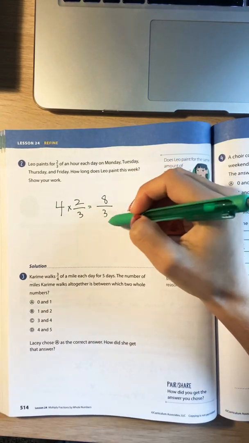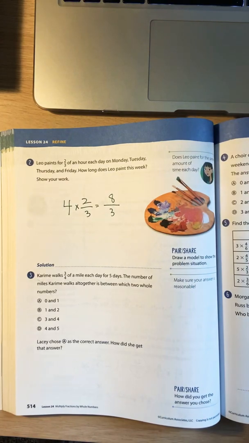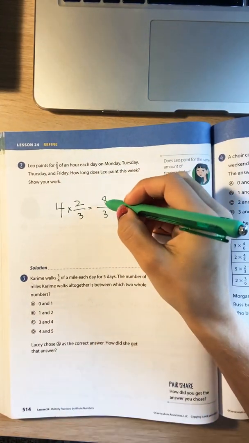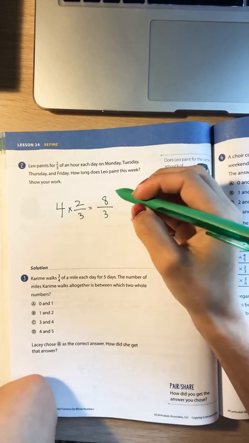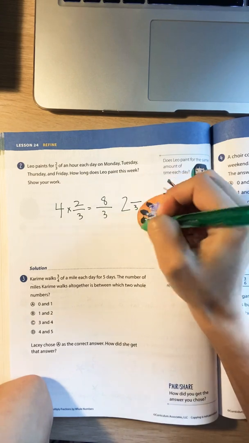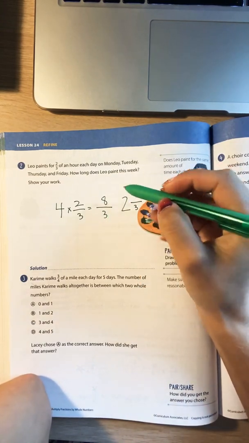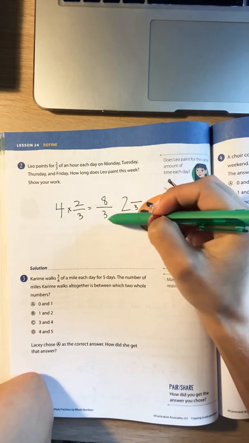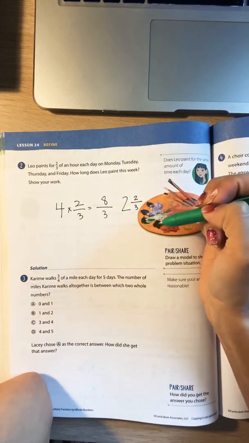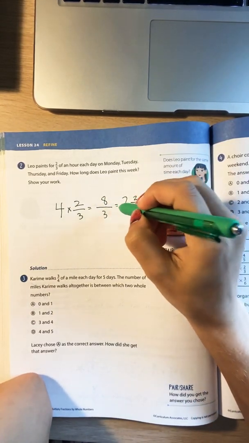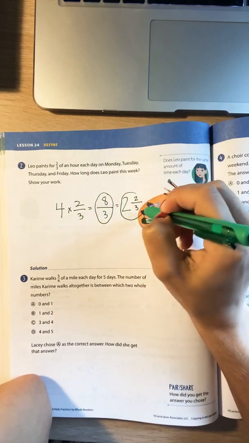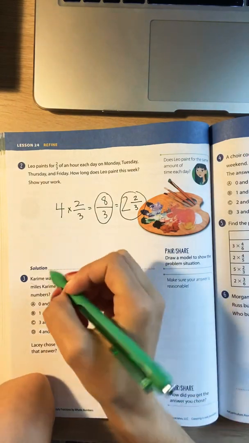But there's a whole number hiding in there. Okay, so it's 8/3. But how many times does 3 go into 8? Or 8 divided by 3? That would be 2 times. Denominator stays the same, thirds. So 2 times 3 is 6, so 8 minus 6, remainder is 2. Okay, so it's 8/3, but 8/3 equals 2 2/3.